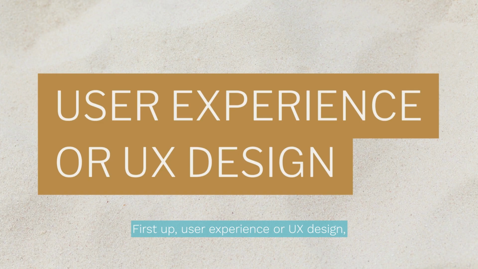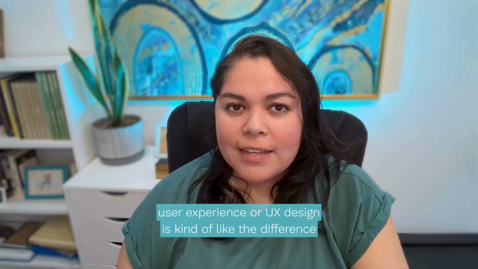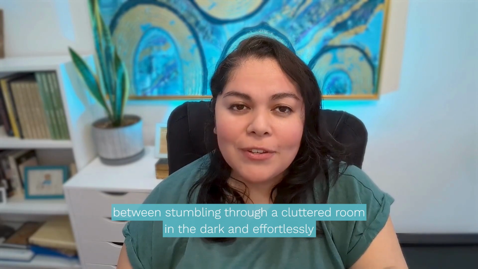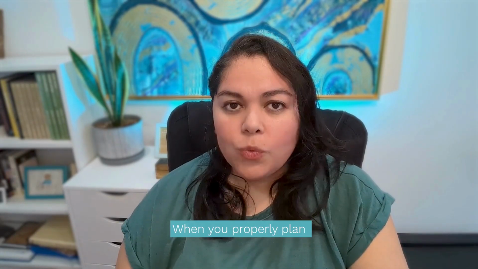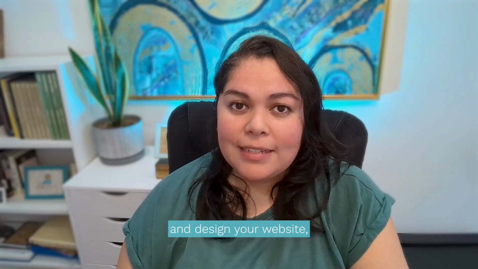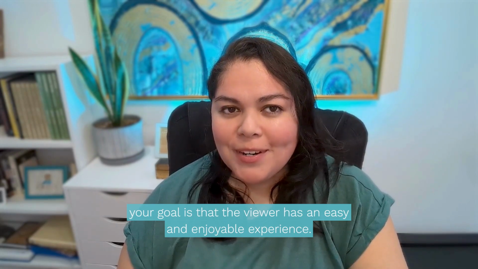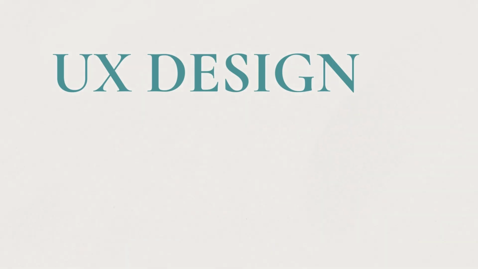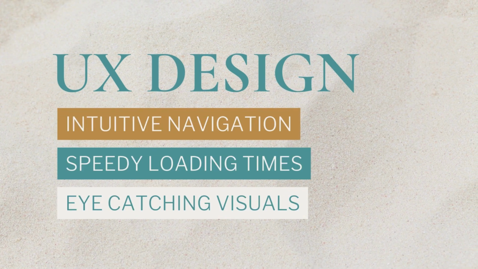First up, user experience or UX design. User experience, or UX design, is kind of like the difference between stumbling through a cluttered room in the dark and effortlessly gliding through a well-lit, organized space. When you properly plan and design your website, your goal is that the viewer has an easy and enjoyable experience. UX design enables a smooth ride by focusing on things like intuitive navigation, speedy loading times, and eye-catching visuals.